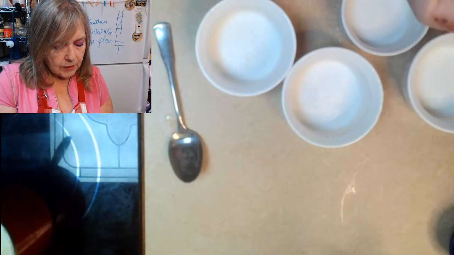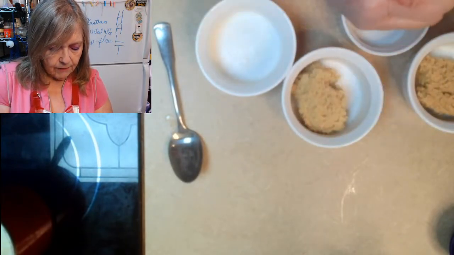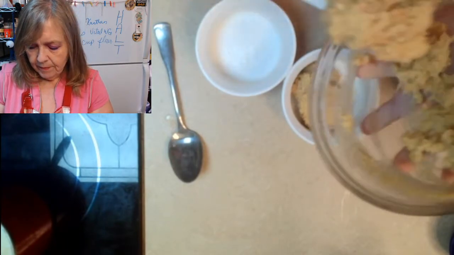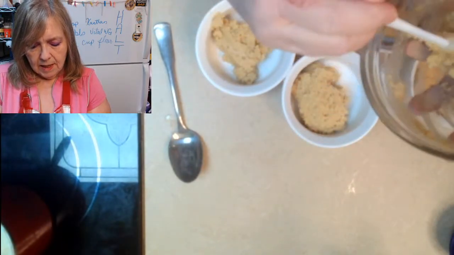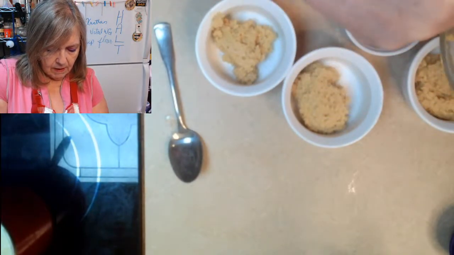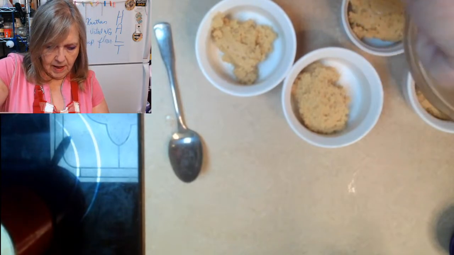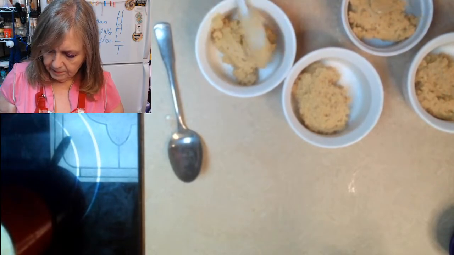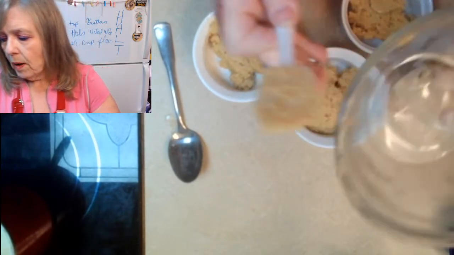Okay, now we are going to split this into 4 bowls. Now I probably should have greased these before we started. That way we could have just gotten on with it, but I didn't. So here we are. And almost done. Now you want these even.